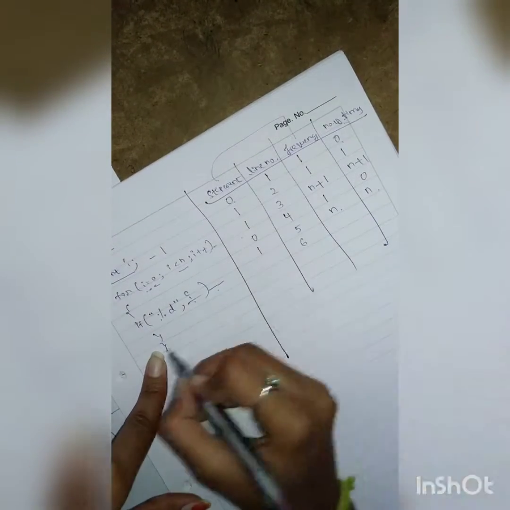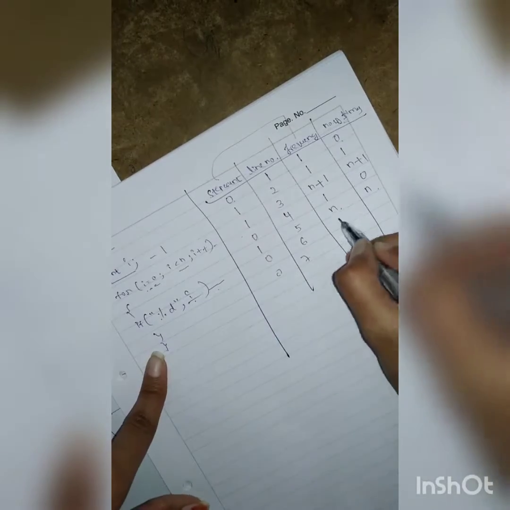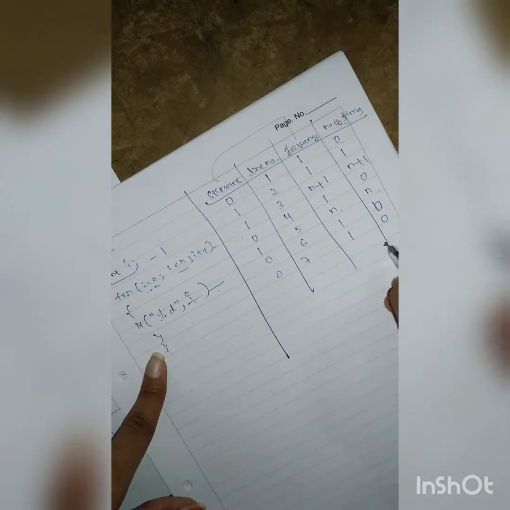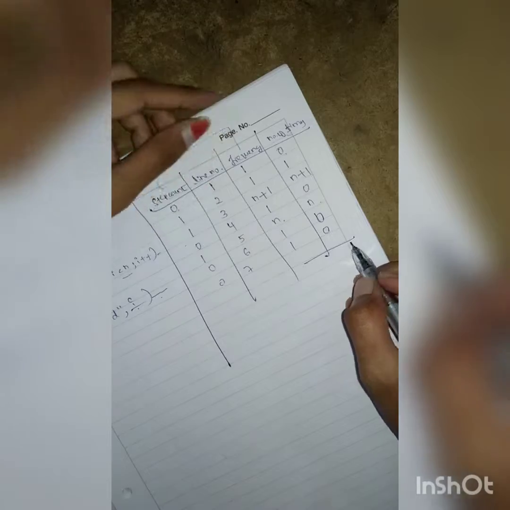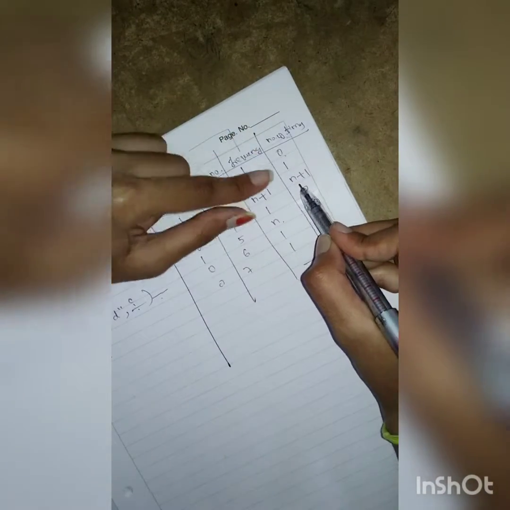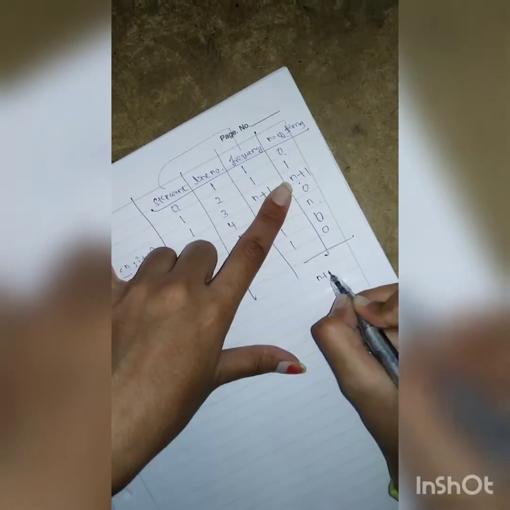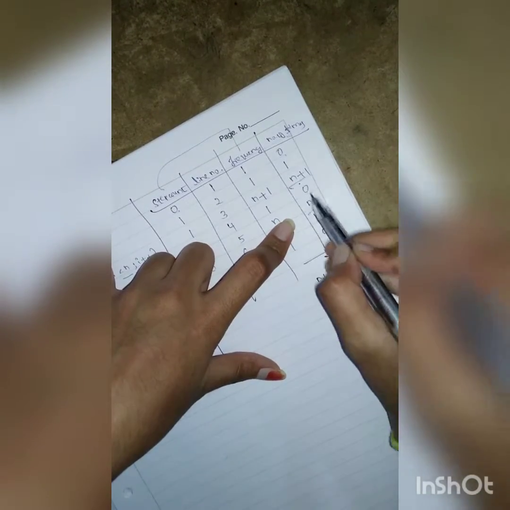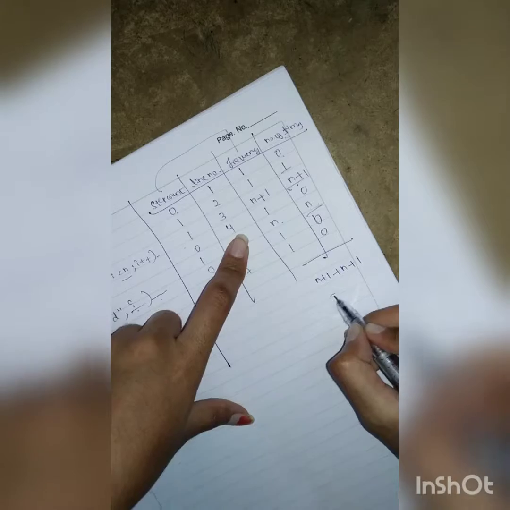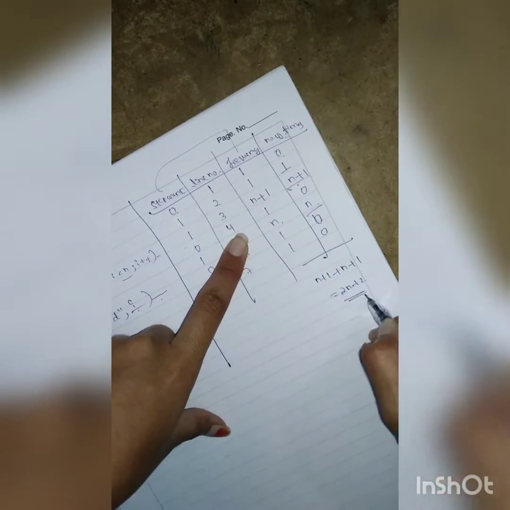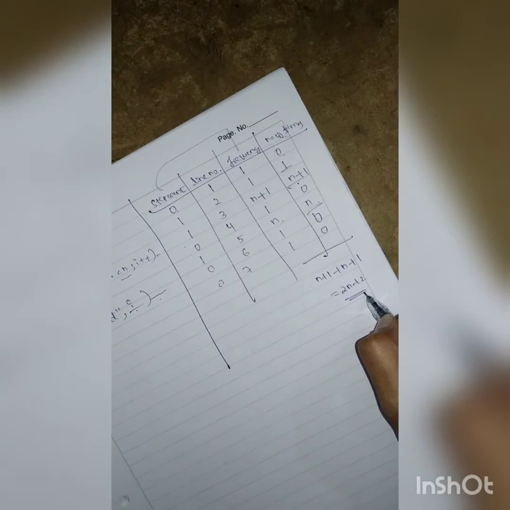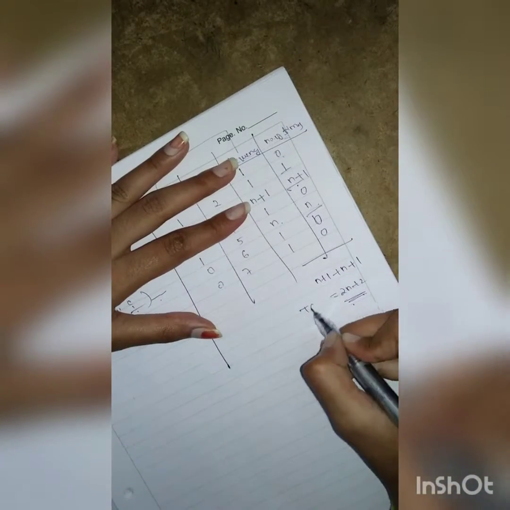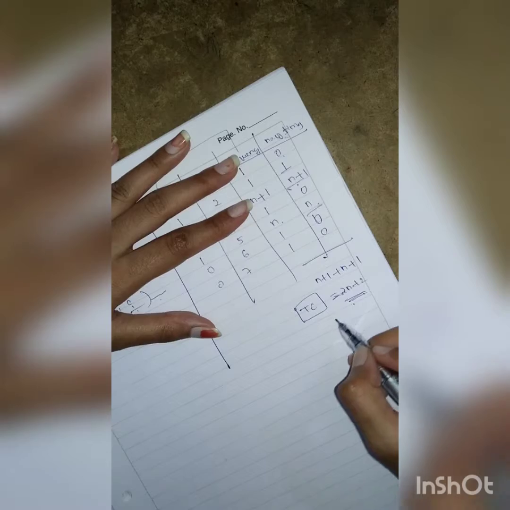Lines 6 and 7 have step count 0. So the total is 1 plus n plus 1 plus n, which is 2n plus 2. This is the total time complexity for this problem.